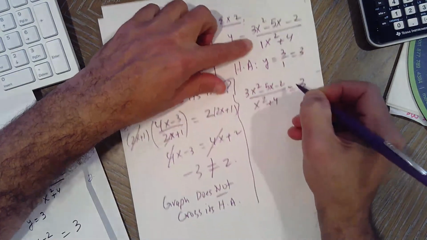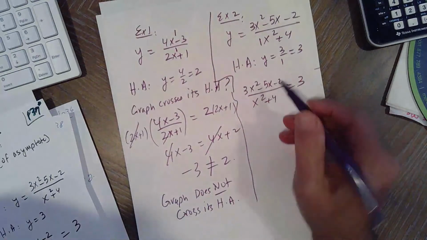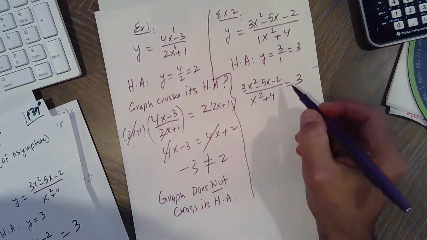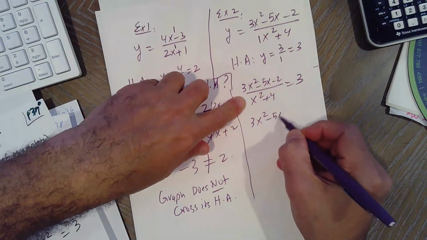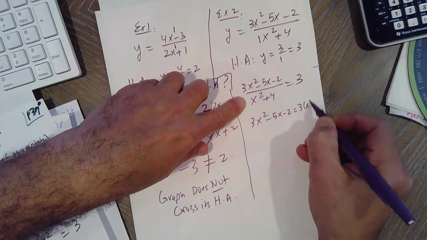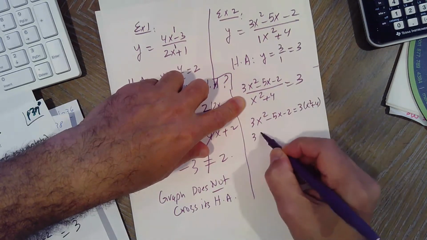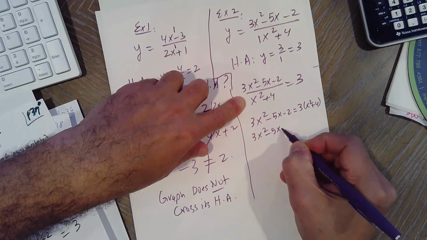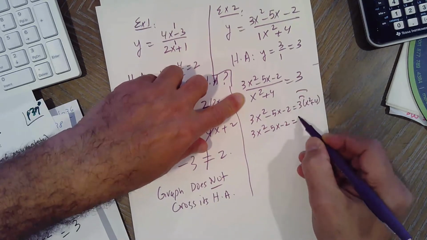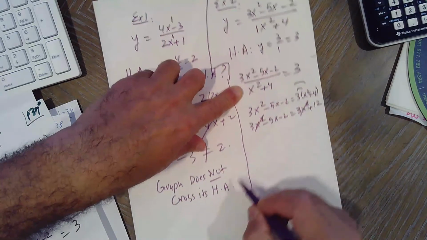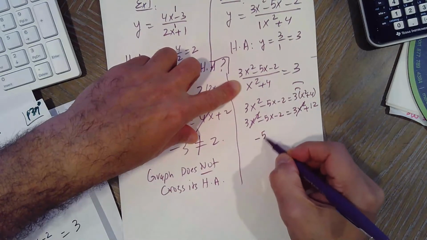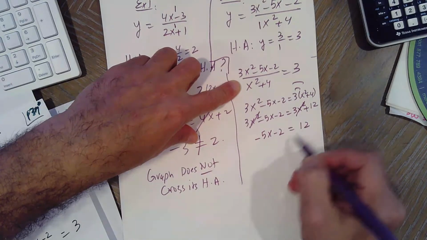You can see I'll definitely have a question like this on the test, whether it crosses or doesn't cross. So multiply by x squared plus 4, just like we did in the previous one. So 3 times x squared plus 4. 3x squared minus 5x minus 2 equals, distribute the 3, 3x squared plus 12. That cancels out if you subtract 3x squared, so you get negative 5x minus 2 equals 12.